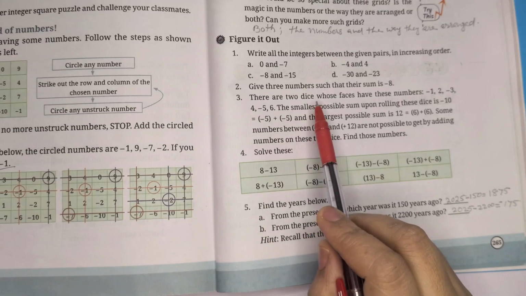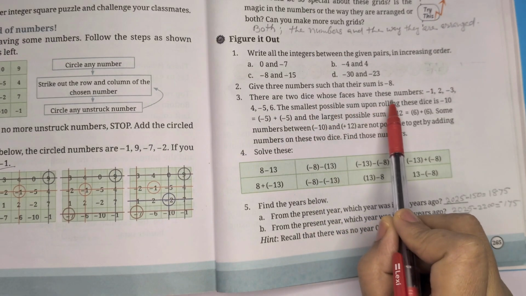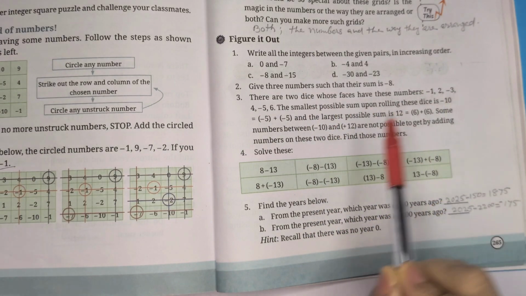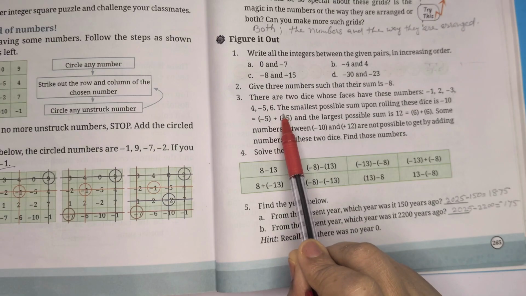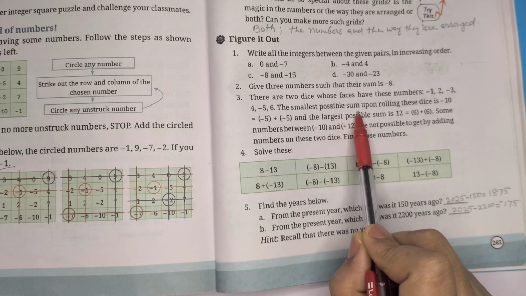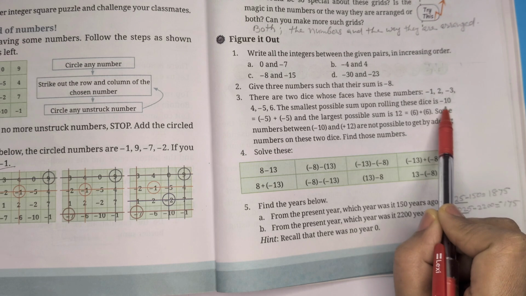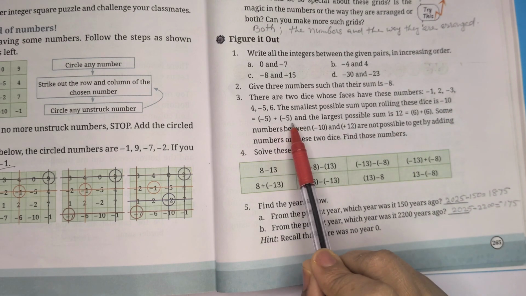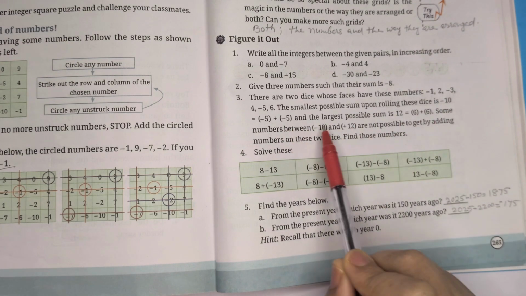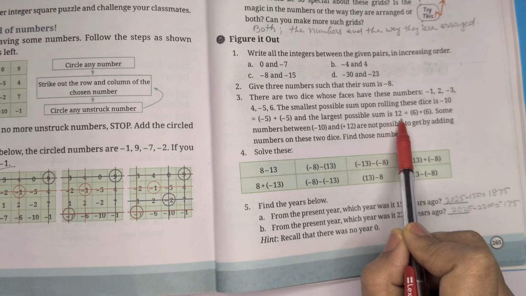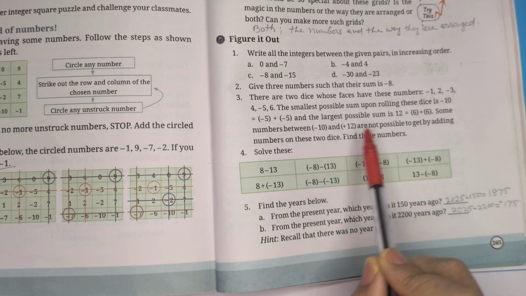Third question, there are 2 dice whose faces have these numbers: minus 1, 2, minus 3, 4, minus 5, 6. The smallest possible sum upon rolling these dice is minus 10, minus 5 plus minus 5. The largest possible sum is 12, 6 plus 6.